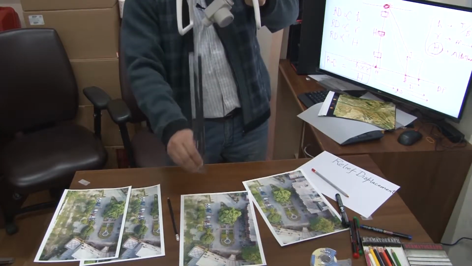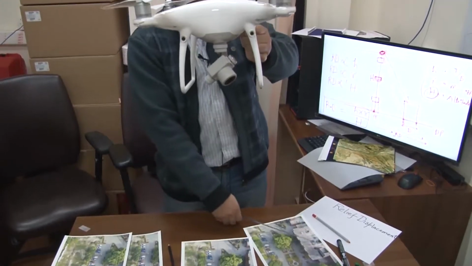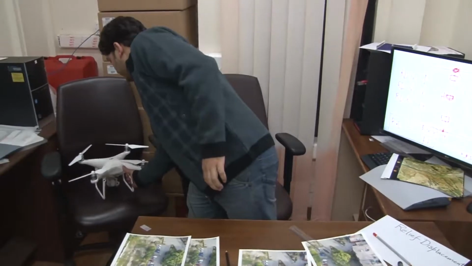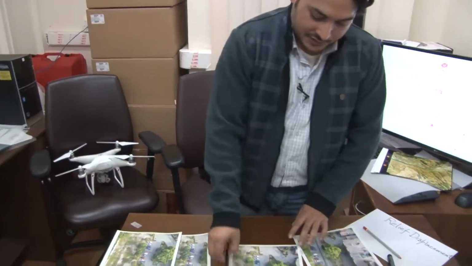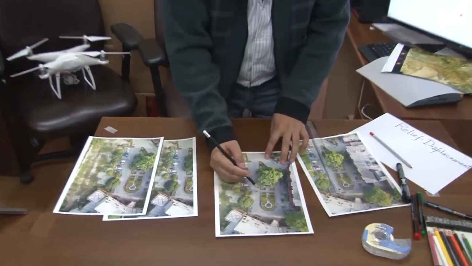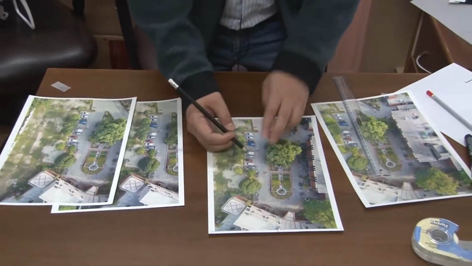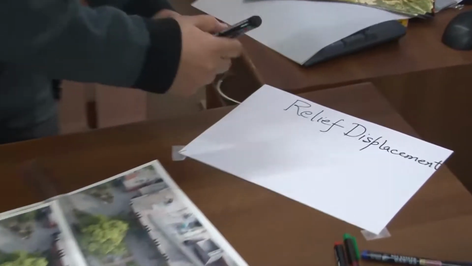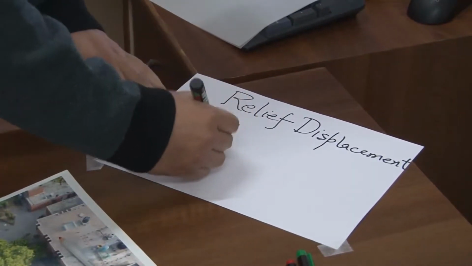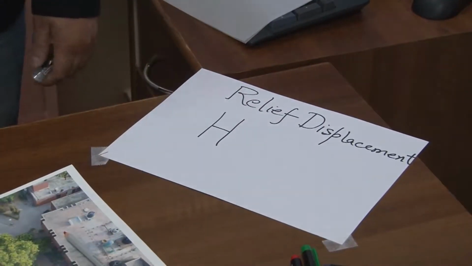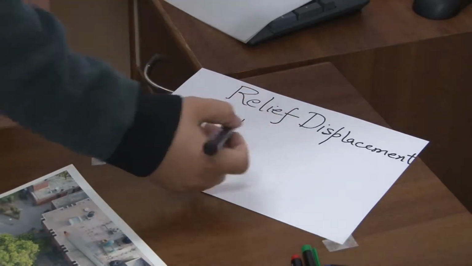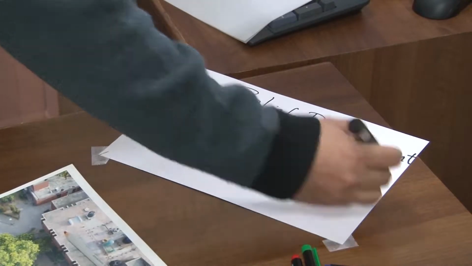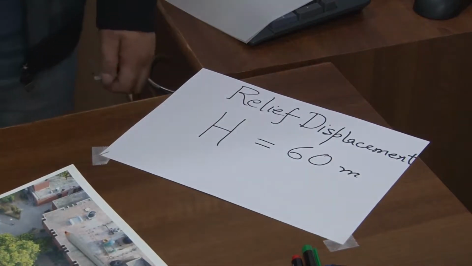So this will represent your flying altitude. So this we know. So here, you know the H, that is the flying height. This is 60 meter in this case.